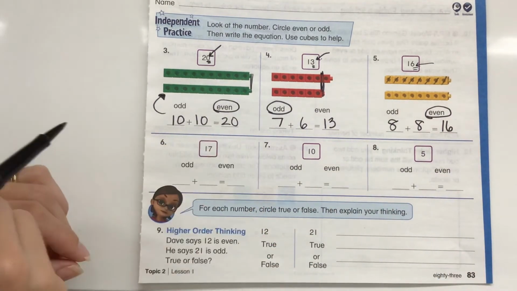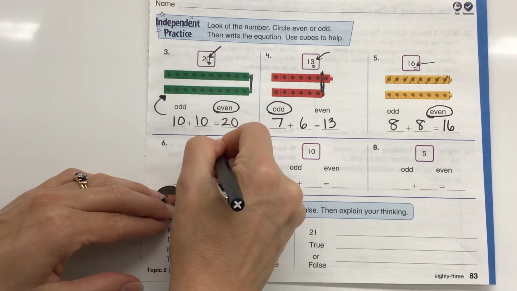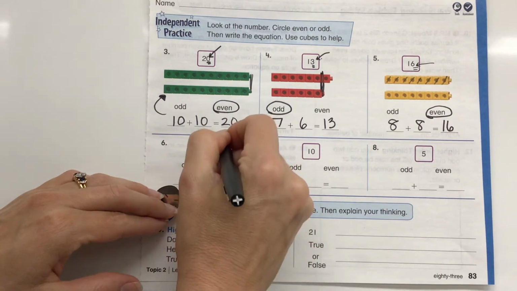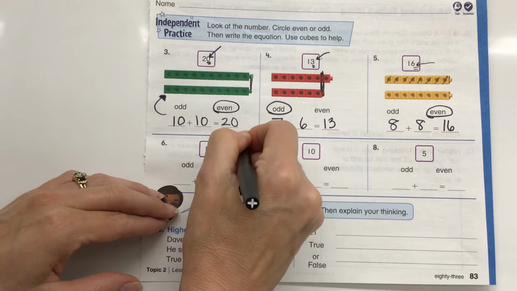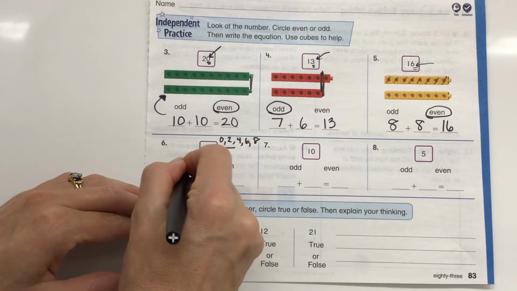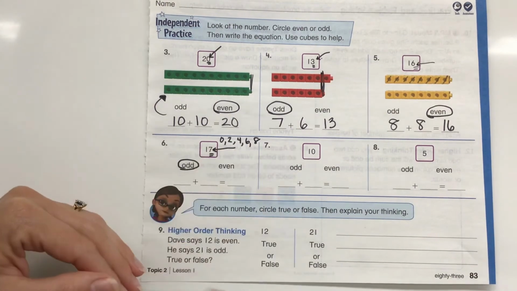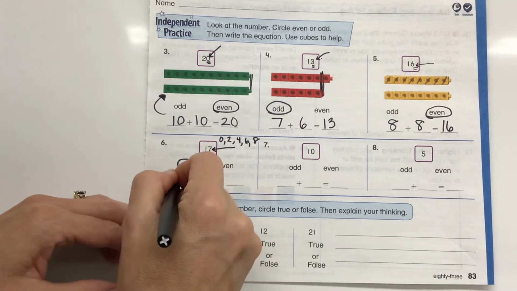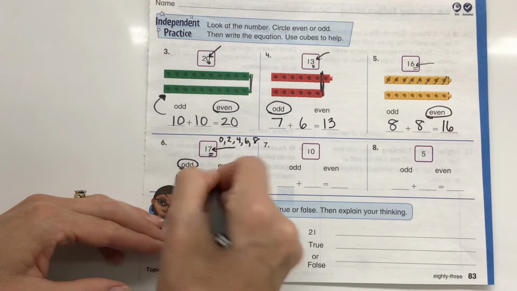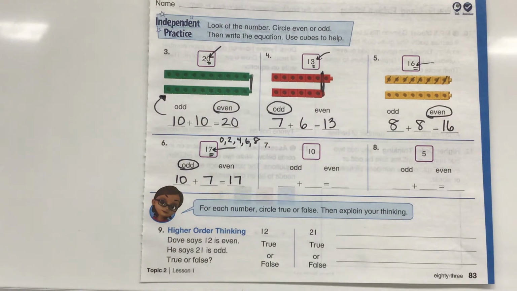Okay, now this one we don't have the cubes, so we're just going to look. 17. Now I'm looking at that number in the ones place. Is it a 0, 2, 4, 6, or 8? Nope. So it has to be odd. And we can do any two numbers to add up to be 17. So I'm going to do 10 and 7 equals 17. So you can do whatever you'd like to on that one.